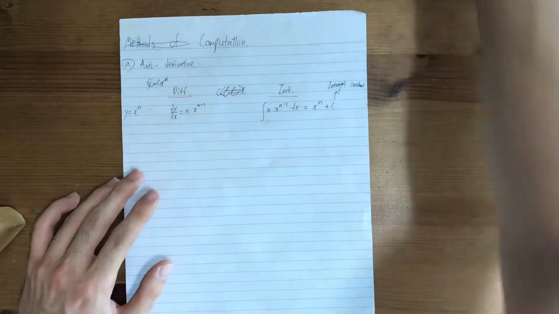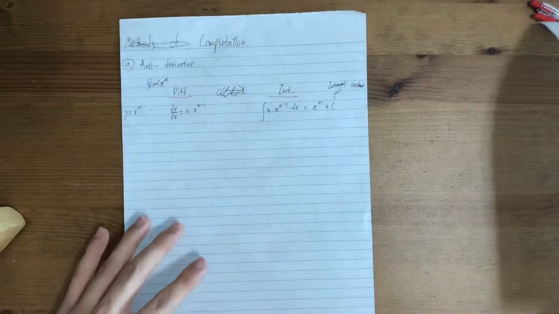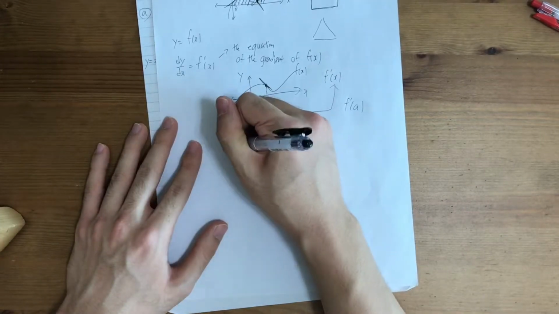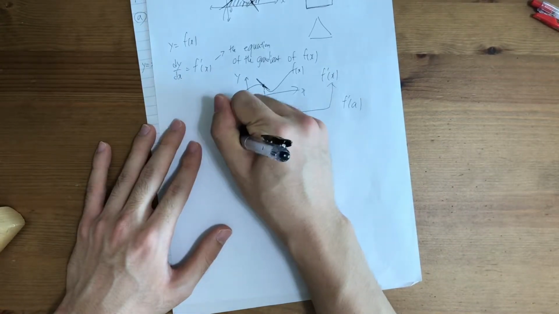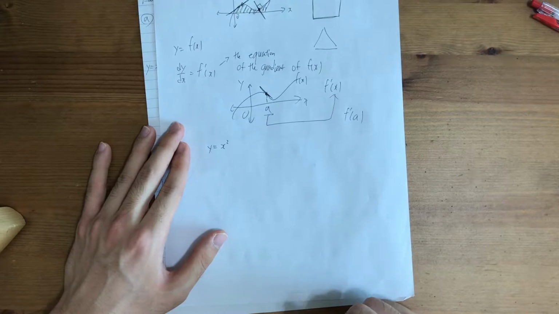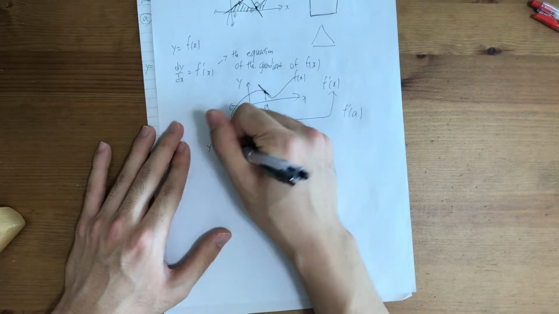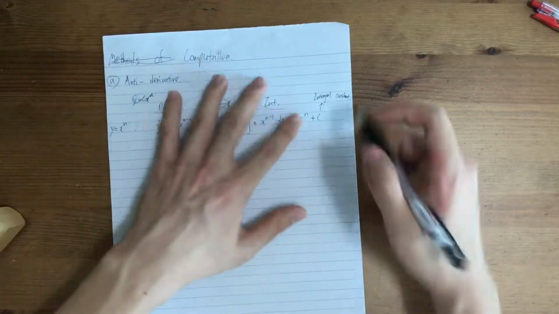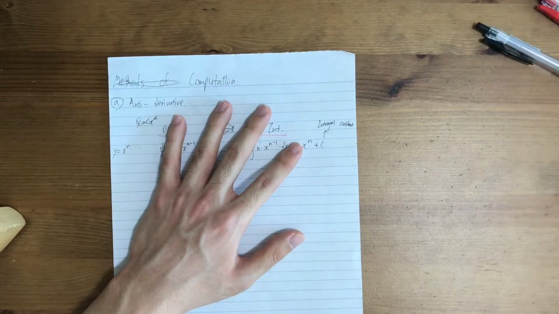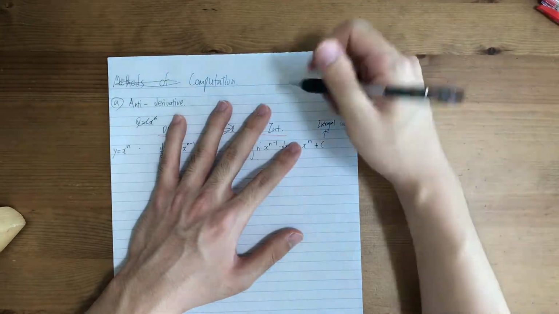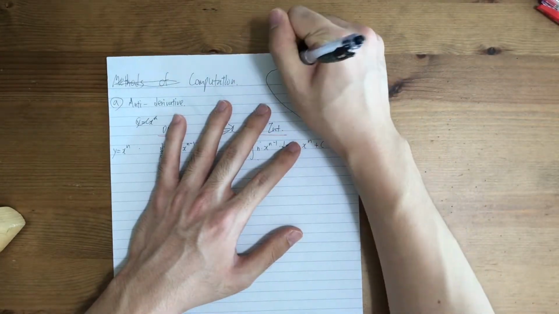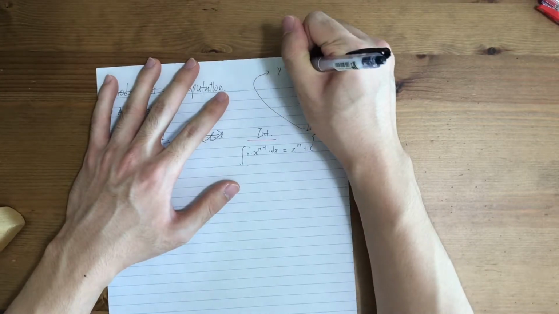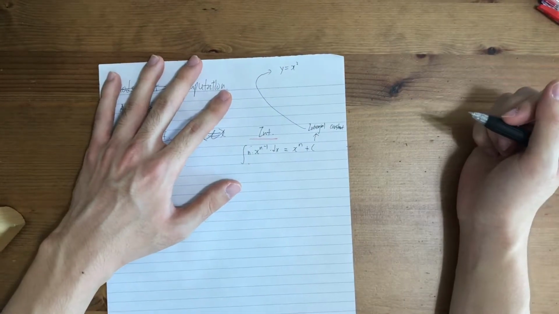And I'll tell you why. I'll tell you what the integral constant means. So, for example, let's say you have y equals x squared. Since I have to photocopy the notes as well, I'll just write the explanation here. So let's say you have an equation y equals x squared.